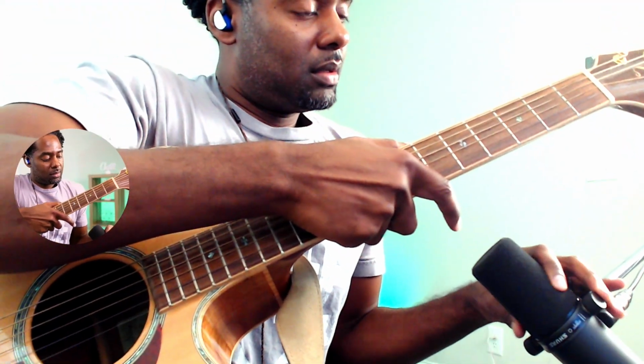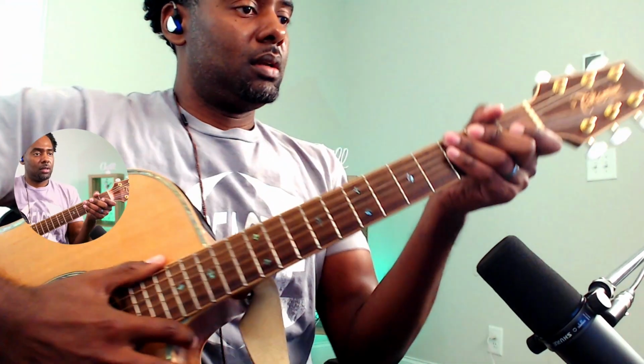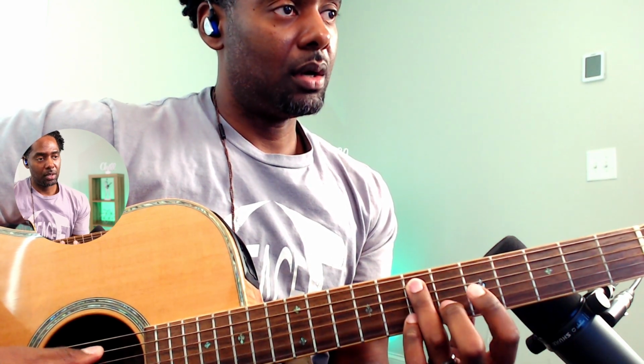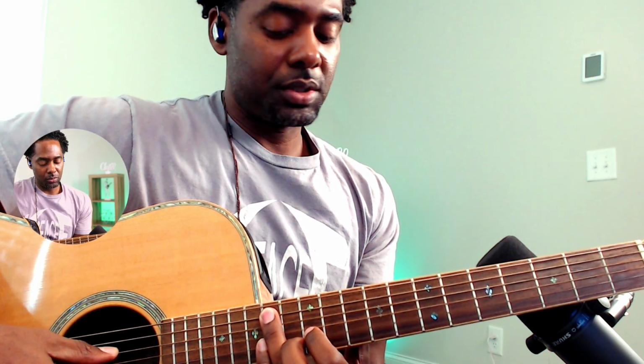When I grab my guitar, here is what I showed you initially. Here's the root. Whole step, half step, whole step, whole step, whole step, half step.